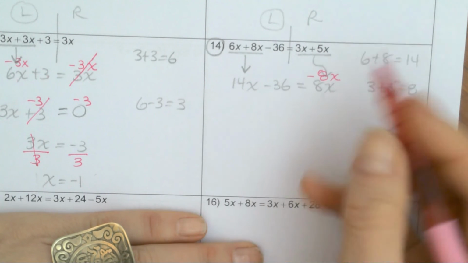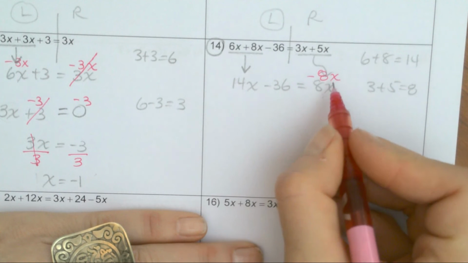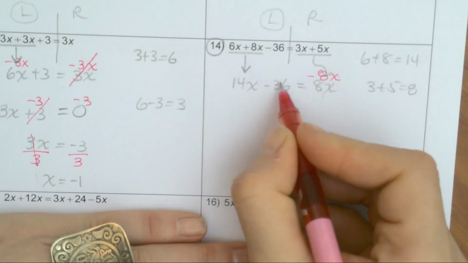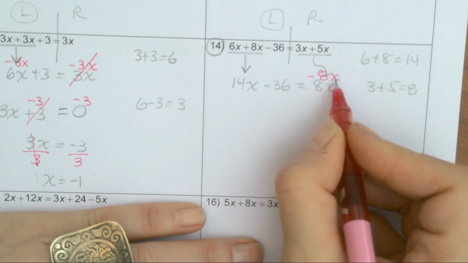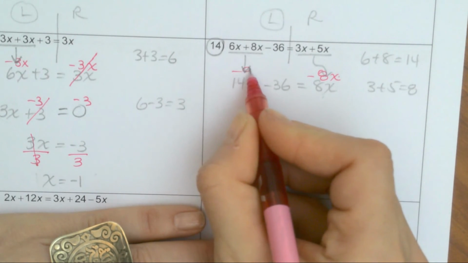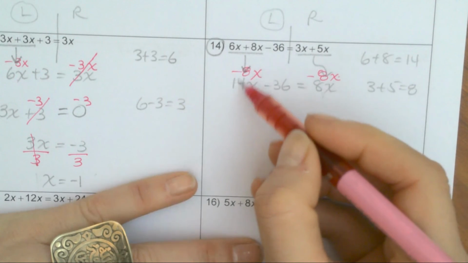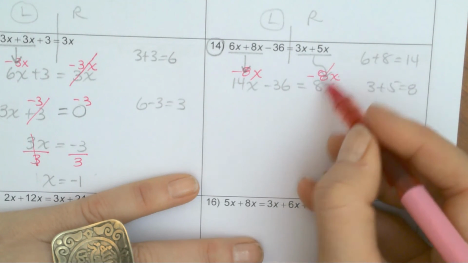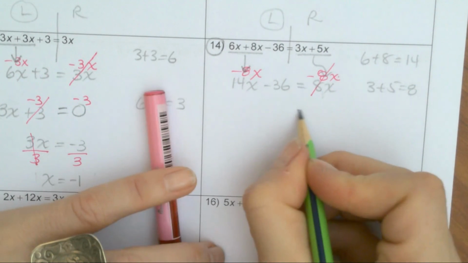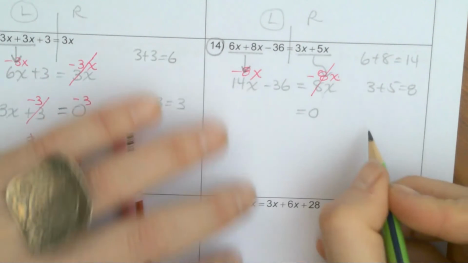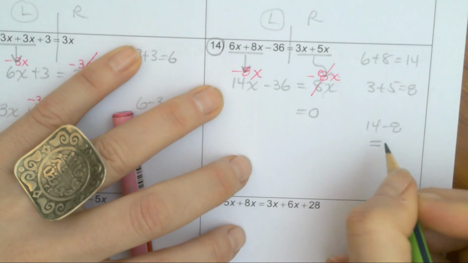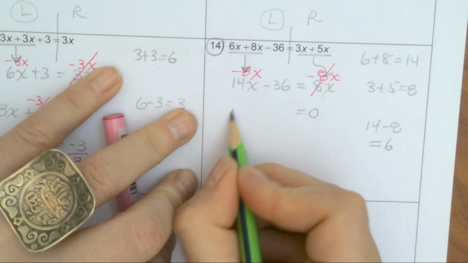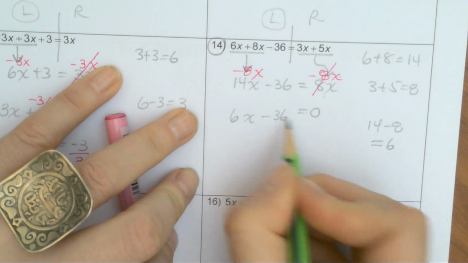But I'm always going to put it on the one that looks the same. So if it has an x, I'm going to put it with the one with the x. If there's no x, I put it with the one with no x. But this one has an x, so I have to put it here with the 14 because they are like terms. And like terms, we can add and subtract. So here, 8 minus 8 is 0. So on the right side, I have 0. 14 minus 8. How much is 14 minus 8? 6. So this is 6x minus 36.